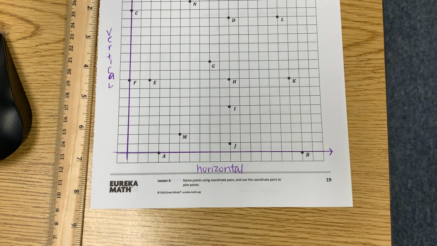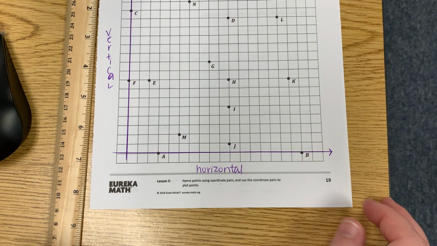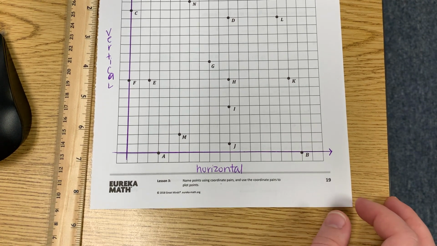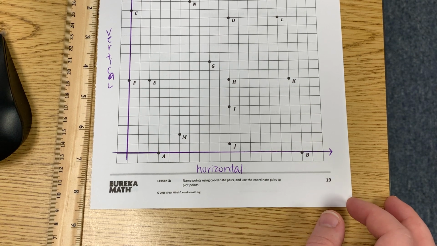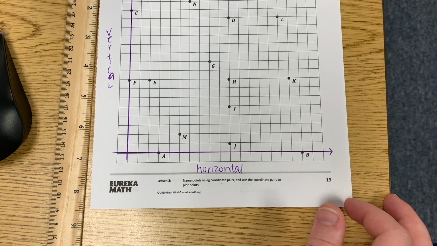Okay, letter C, label the origin as 0. Boys and girls, where did we say our point of origin is? What did our note say yesterday? Our point of origin is where, Anisha? What did our note say?